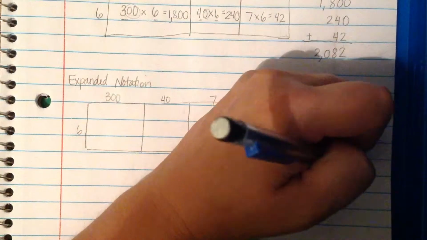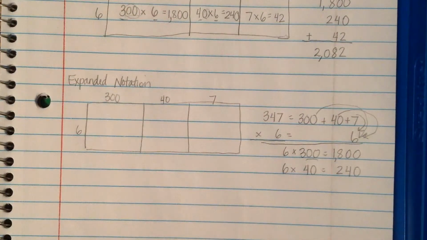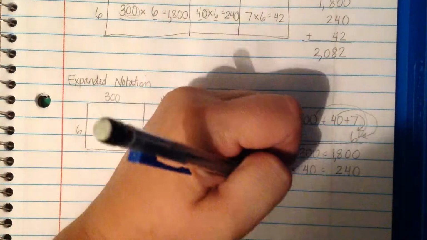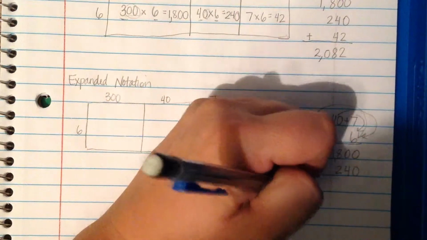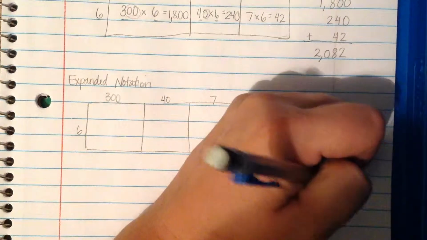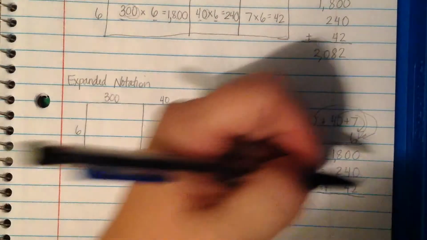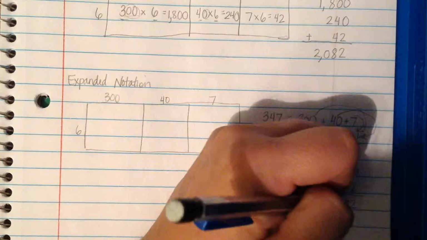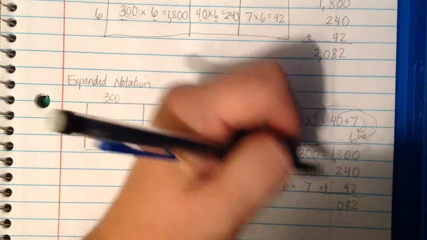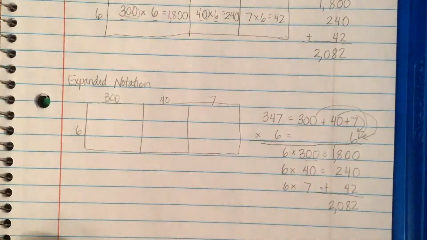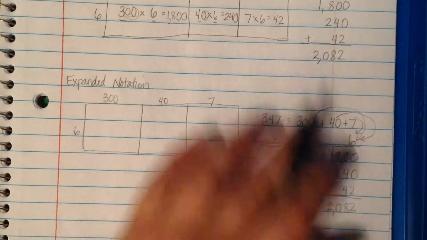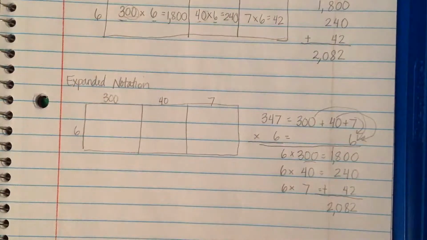Well, I know 6 times 4 is 24, and I have 1 place value. Again, I'm working really hard to line up my numbers. And the last one is 6 times 7, which equals 42. I will add all those up. I have 2, 8, 10, carry my 1, and 2. Notice 2082 is the same as 2082 for the place value sections method.